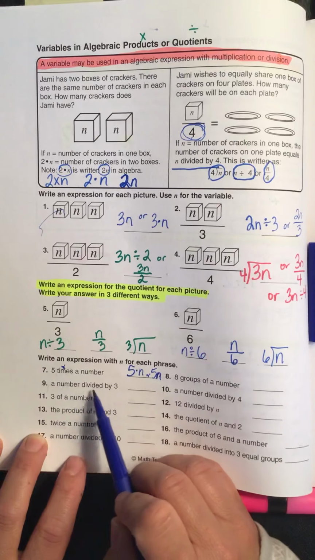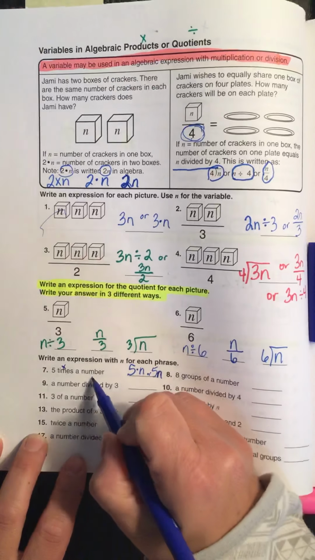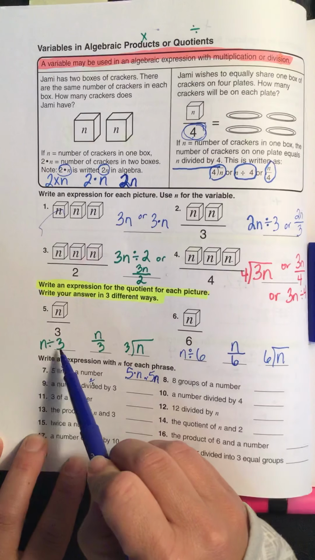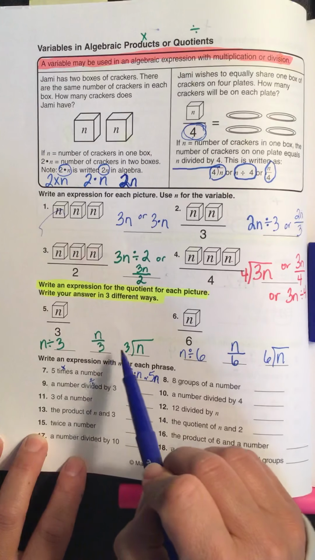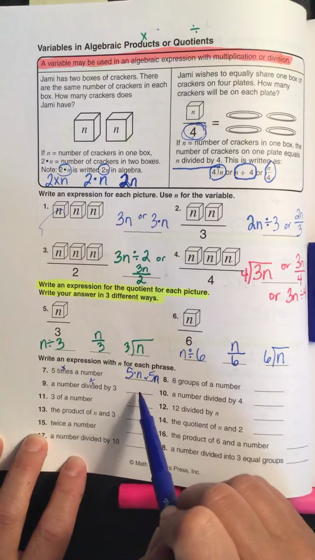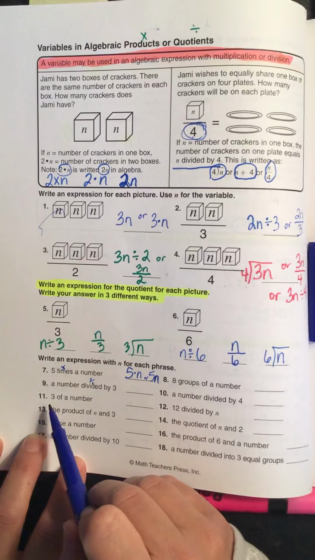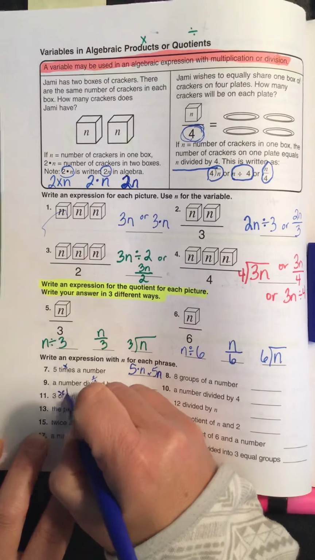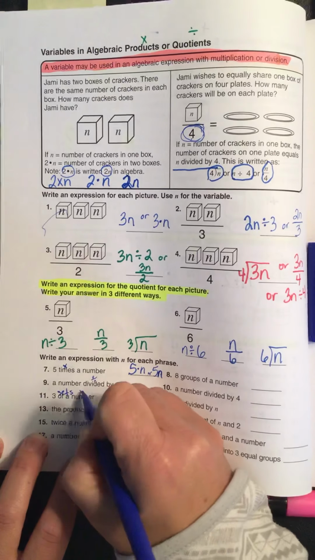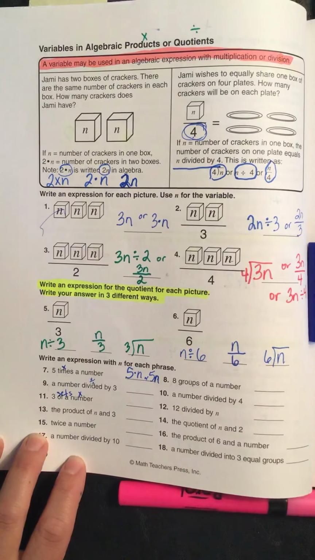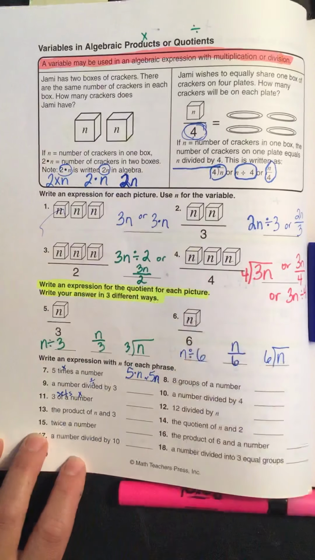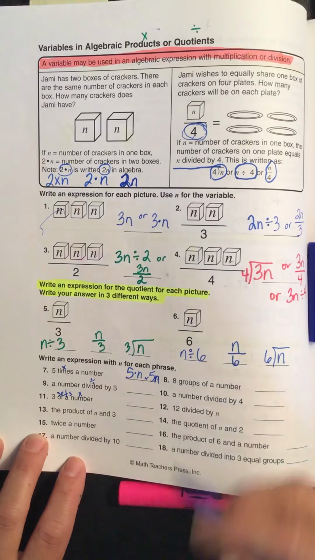A number divided by 3. So it's pretty clear what we're doing here. You can do n divided by 3 in any of those ways on this line. 3 of a number. So I have 3 sets, which is going to be multiplication. So 3 times a number. We have an example of that up here: 3 sets of a number, or 3 times n. Please write that here.